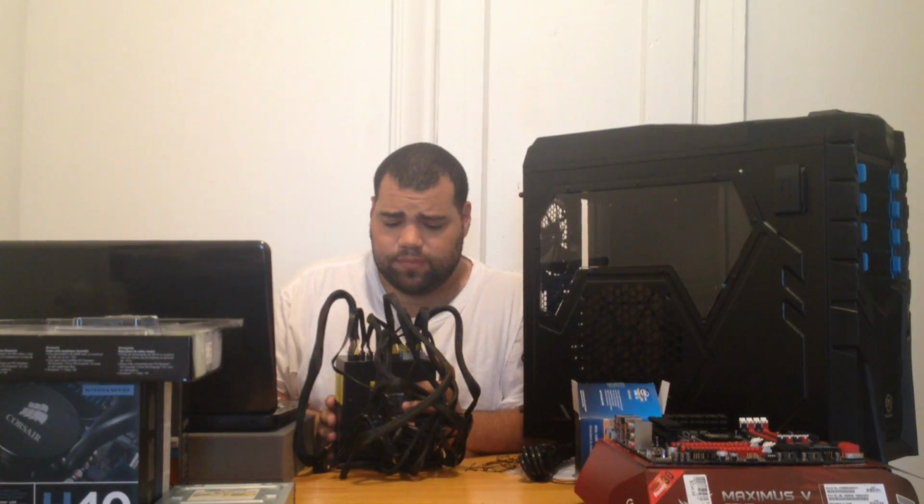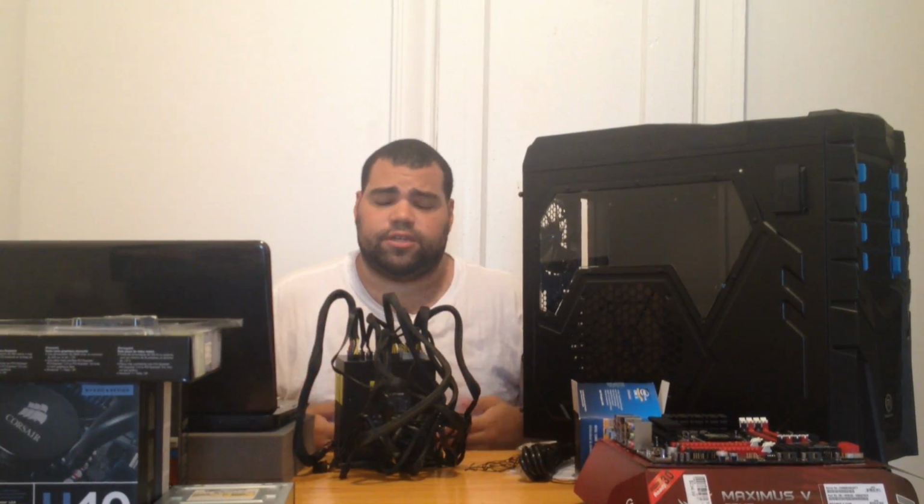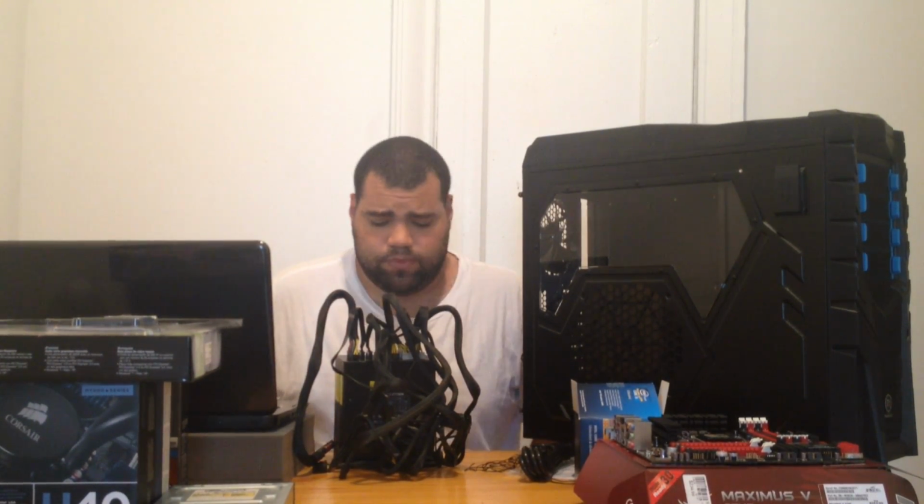Maybe you can see it or not, but you don't need all these cables unless you are going to run 2 or 3 video cards, about 8 hard drives, and about 20 fans.